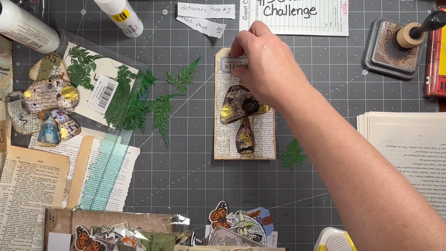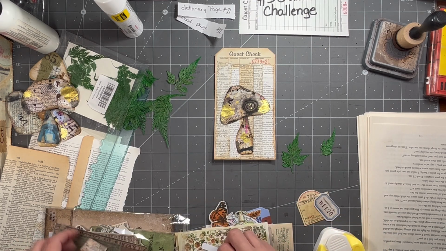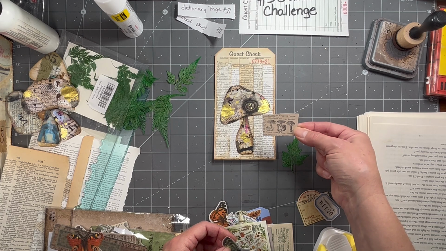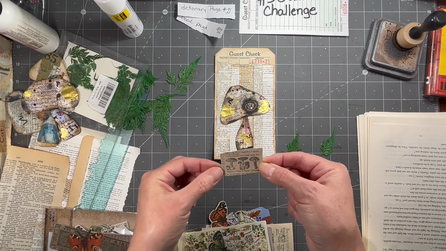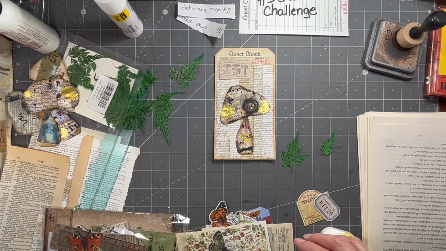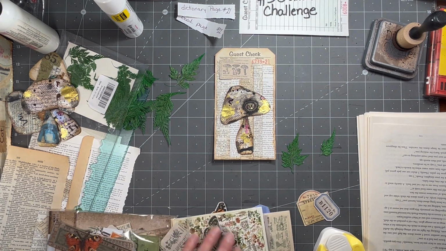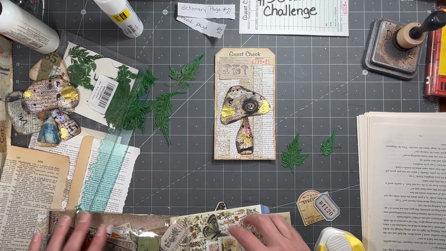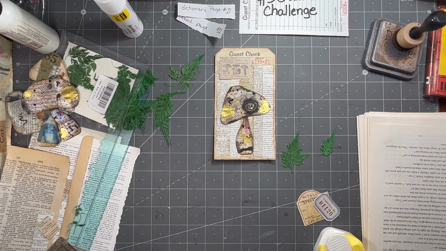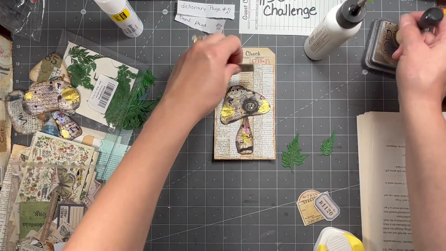I don't know that the blue really goes with that. I mean, I guess it doesn't really matter, but dropping things. Oh, cool! That one has mushrooms on it. That's kind of cool because that looks like dictionary page. Yeah, maybe I will use that. That's kind of fun. I mean, it's the same color, but I kind of like it. Okay, and we'll add our ferns. Let's get this inked.